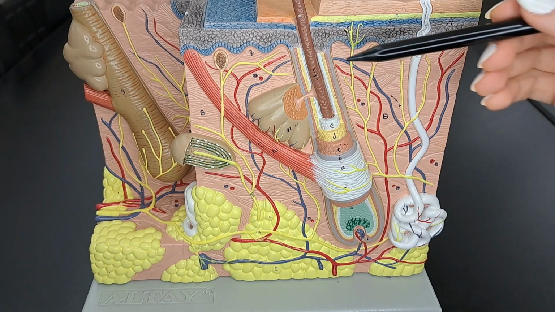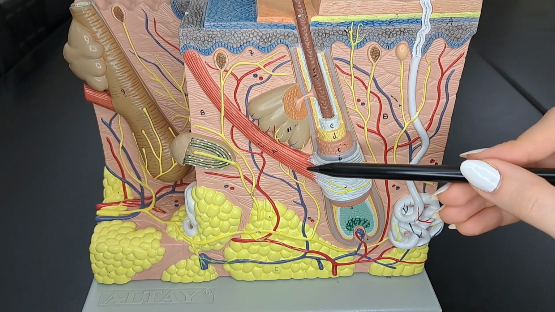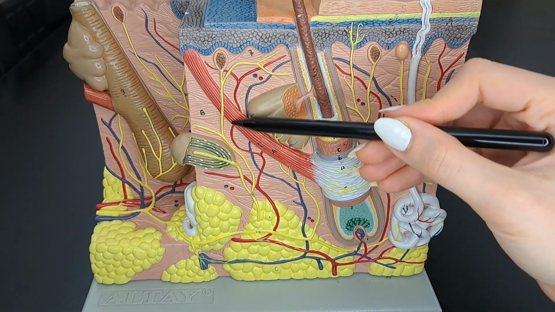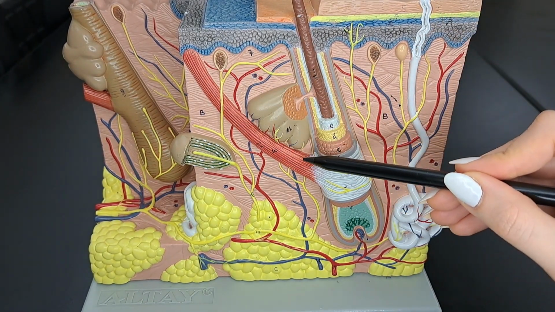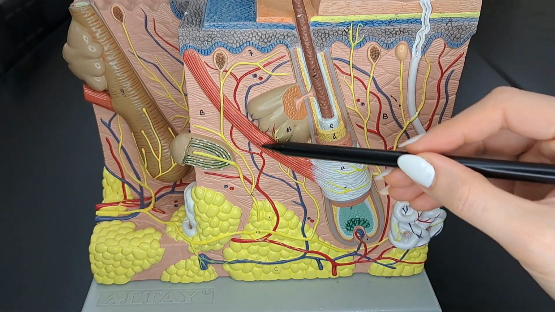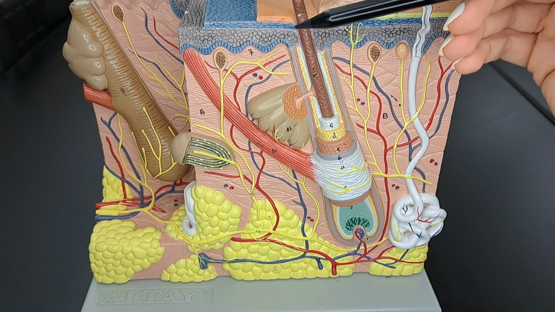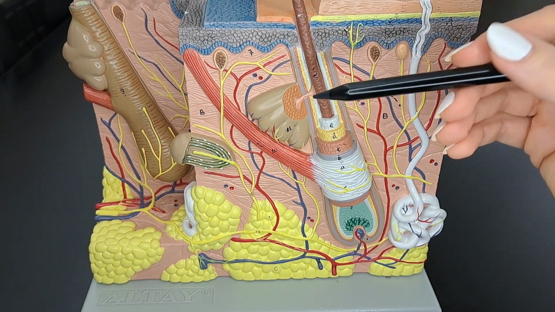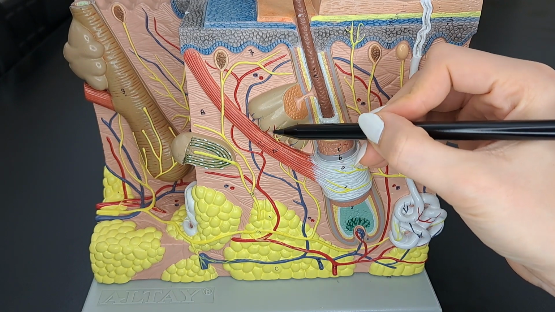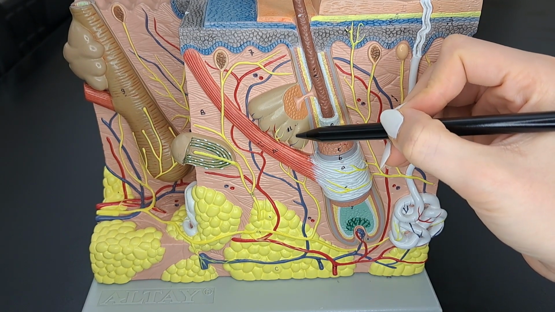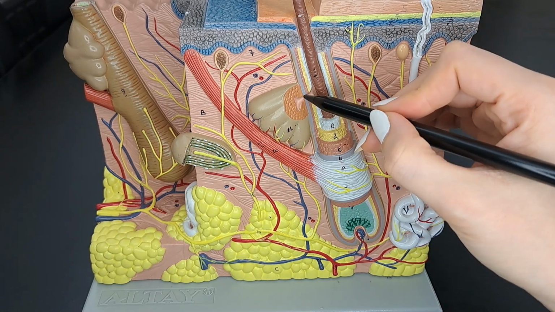In the dermis, we also have the hair follicle. Attached to the hair follicle, we have the arrector pili muscle, which is a bundle of smooth muscle. When the arrector pili muscle contracts, it pushes the hair away from the skin, which gives us goosebumps. Associated with the hair follicle, we also have the sebaceous gland, which secretes sebum, the oily substance. This is the sebaceous gland duct.